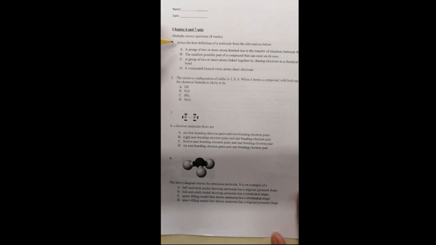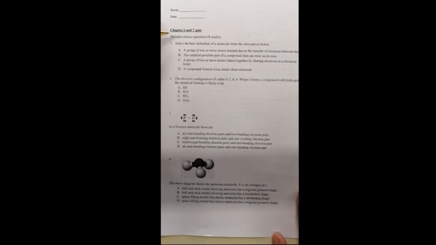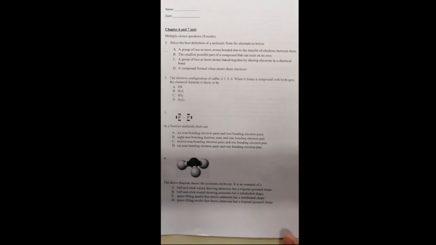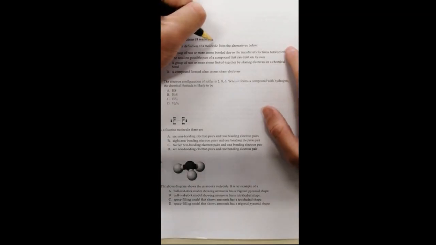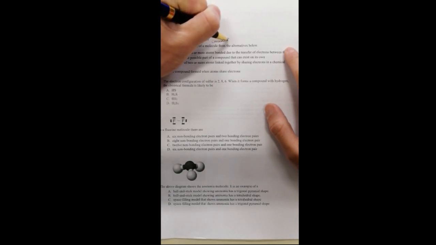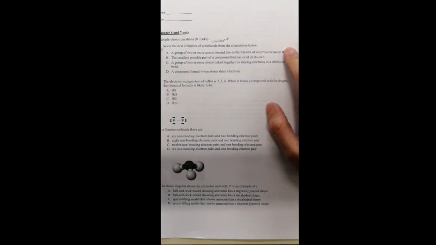So question number 1 says, select the best definition of a molecule from the alternatives below. A, a group of two or more atoms bonded due to transfer of electrons between them. B, the smallest possible part of a compound that can exist on its own. C, a group of two or more atoms linked together by sharing electrons in a chemical bond. Or is it D, a compound formed when atoms share electrons? Today we are looking at covalent or simple covalent structures. So they are asking you which of these options is correct. Most likely your answer will be C, a group of two or more atoms linked together by sharing electrons.